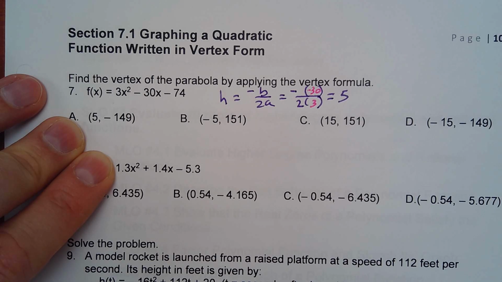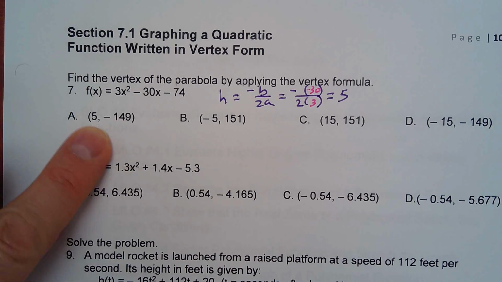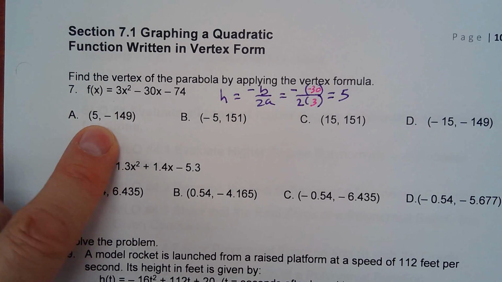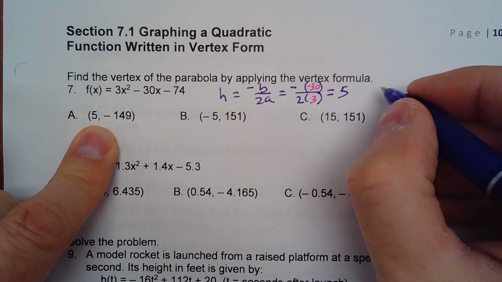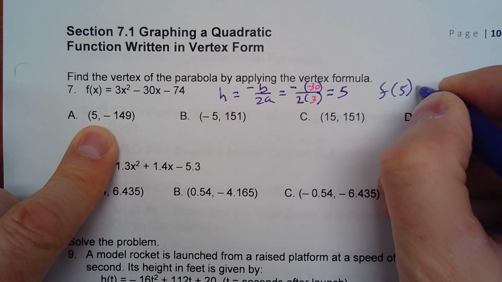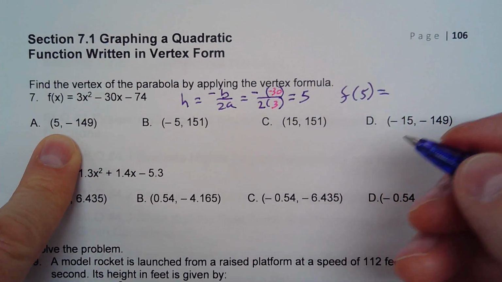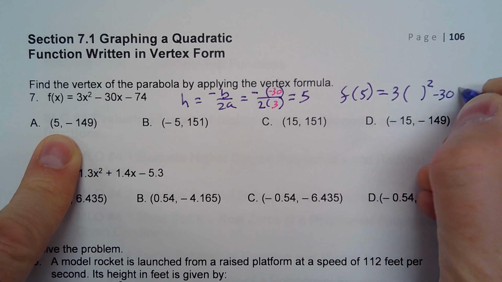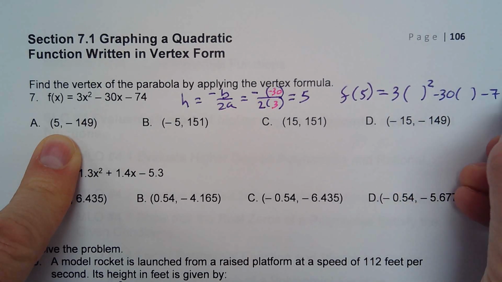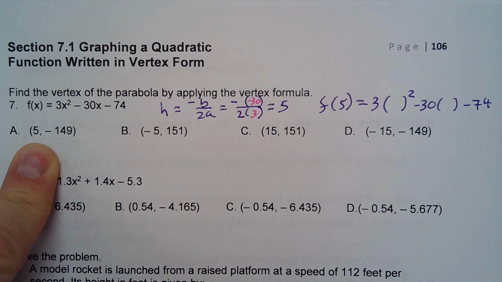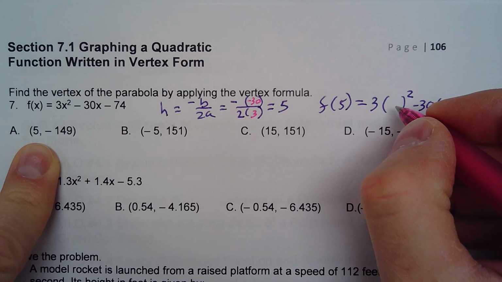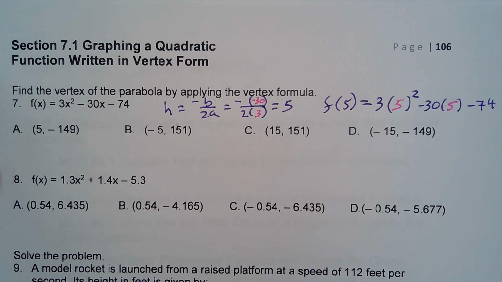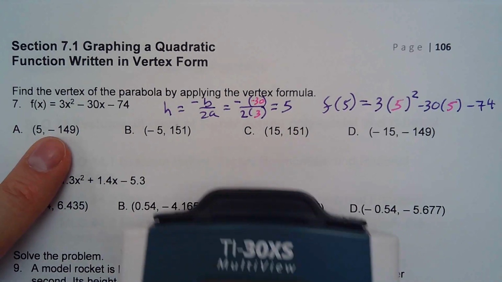And looking at my answer choices, it looks like the only one that can be is A. Let's just verify that. So let's go find f of 5. Since we found a typo on the last one, let's make sure this one is working correctly. And let's plug that into our calculator. Hopefully we'll get a negative 149.